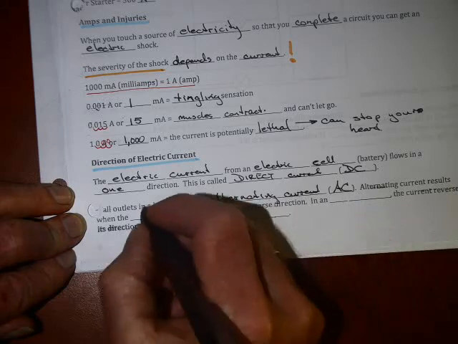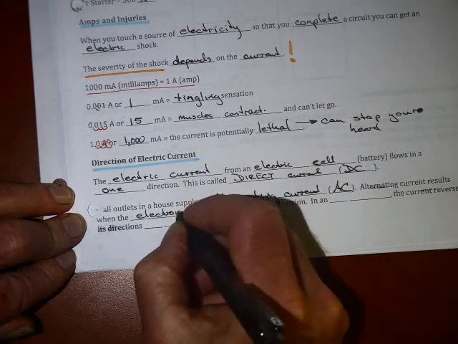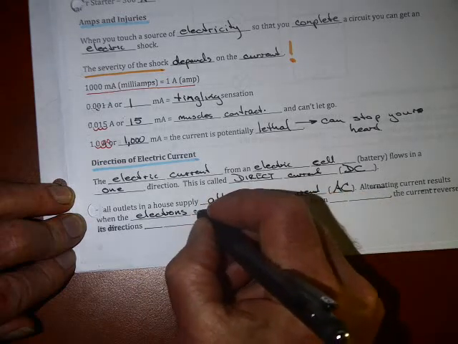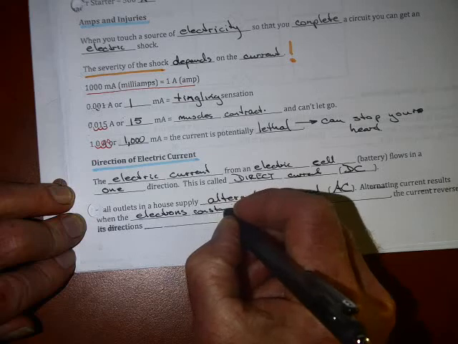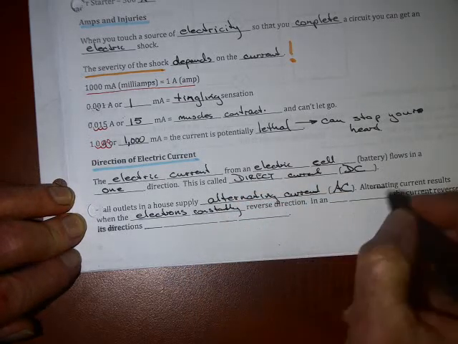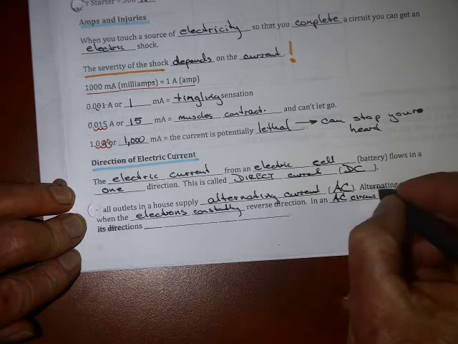So that when the electrons constantly reverse directions in an AC circuit, this is really fast.